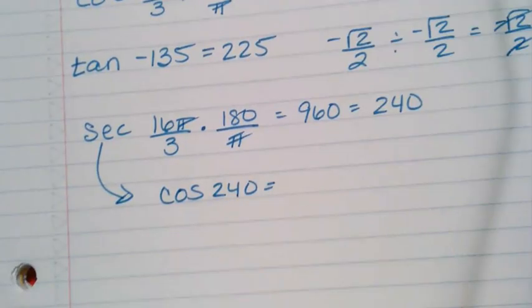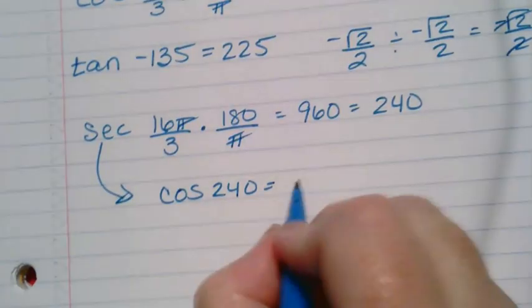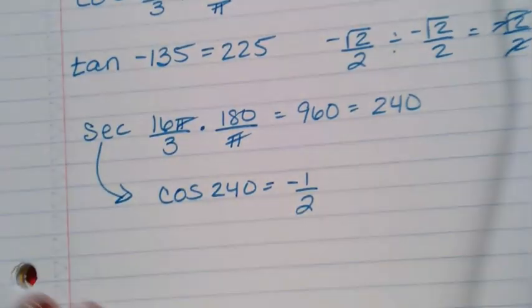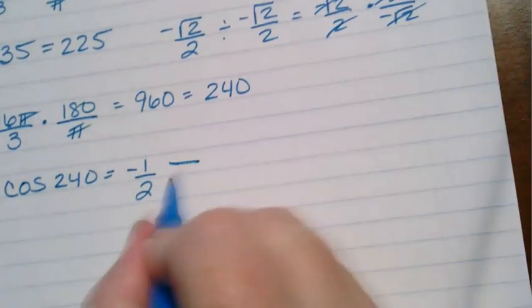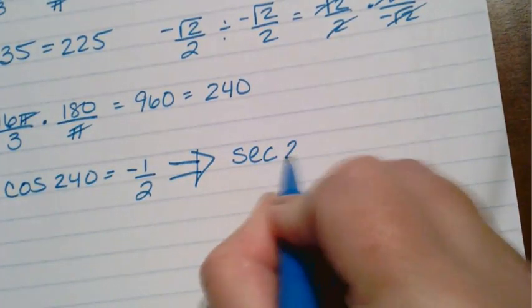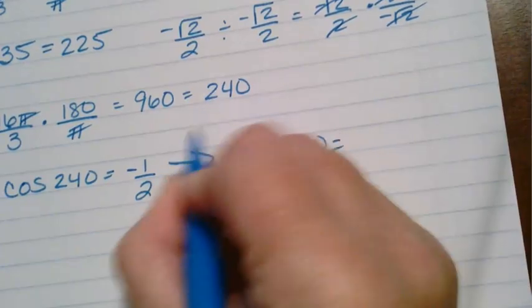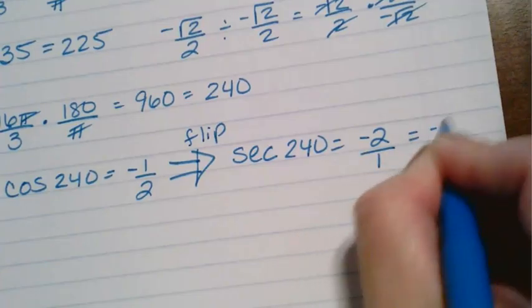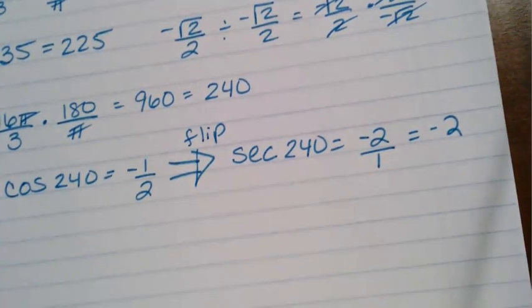Then you go look on your unit circle and you see it's negative 1/2. But remember, this is a cosine, so I need to convert it to secant. To convert it to secant, you have to flip. So we're going to get negative 2 over 1, or just negative 2.